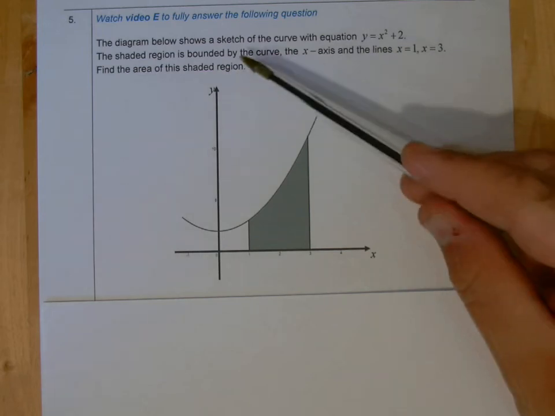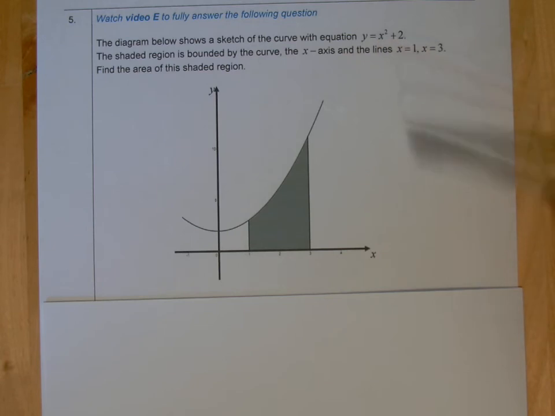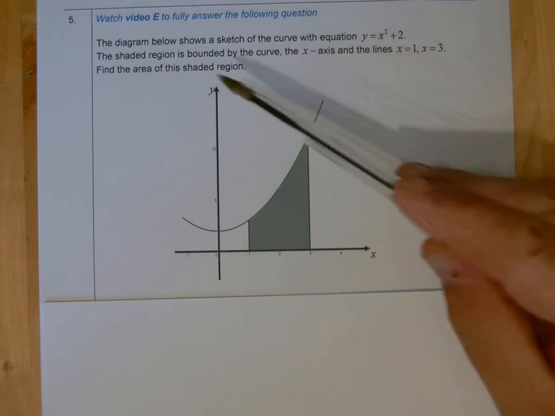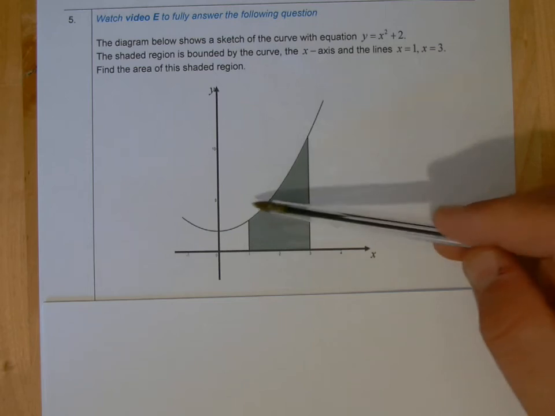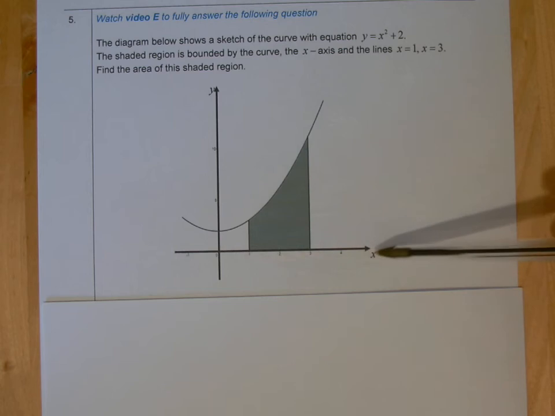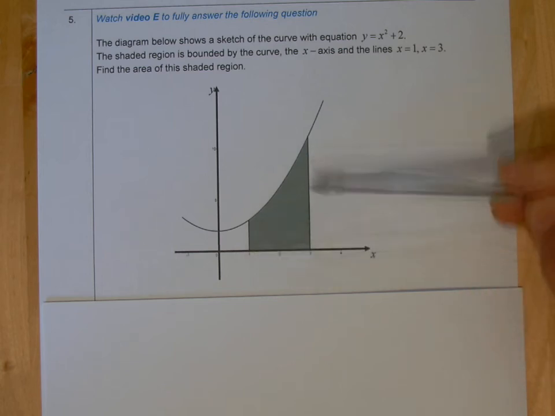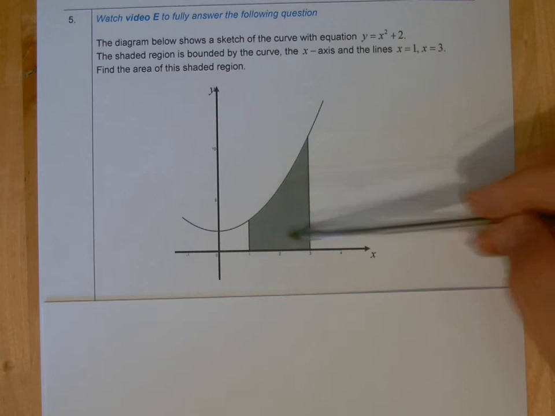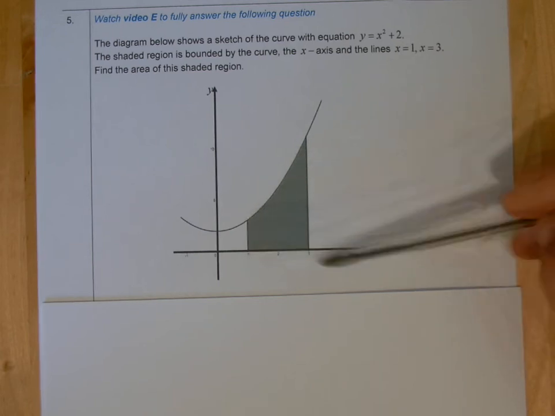It says the diagram below shows the sketch of the curve with equation y equals x squared plus 2. Okay, and it says the shaded region, obviously this is shaded here, is bounded by the curve, the x-axis and the lines x equals 1 and x equals 3. So that's how we describe those vertical lines, x equals 1, x equals 3. So this area is bounded by the curve, x-axis and these two lines here.